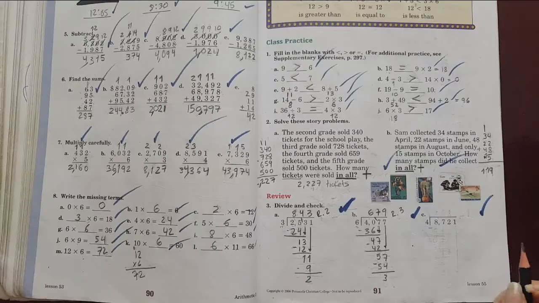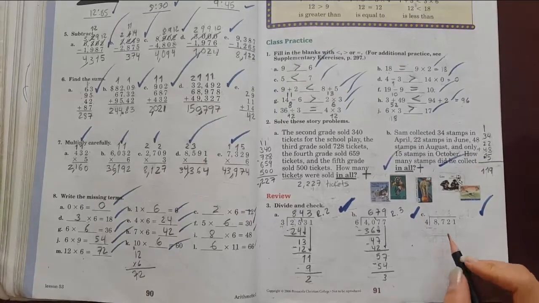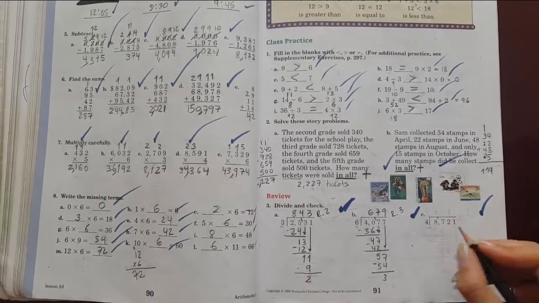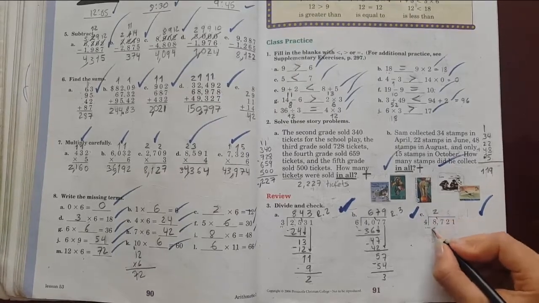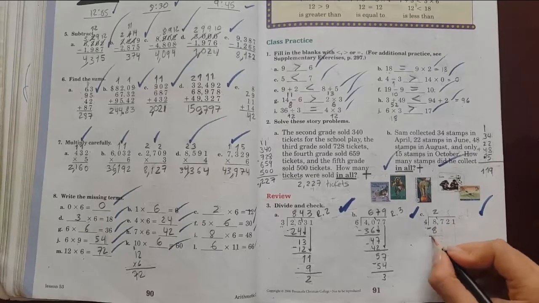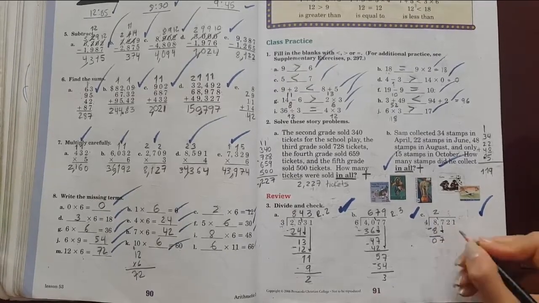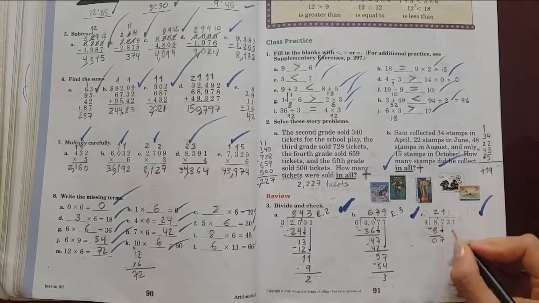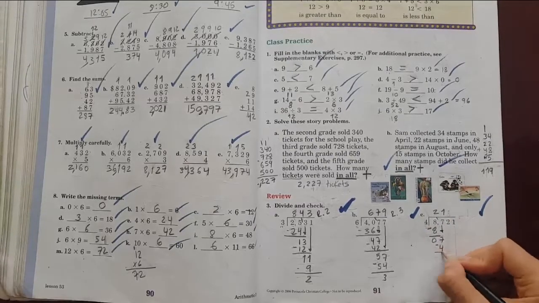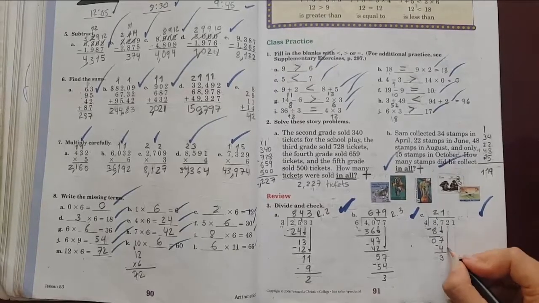Let's move on to the letter C. How many digits do I have here? 1. So I'm going to take 1. How many times may I find 4 in 8? 2. 4 multiplied by 2, 8. 8 minus 8, 0. What happened next? Bring down. How many times may I find 4 in 7? 1. 4 multiplied by 1, 4. 7 minus 4, 3.